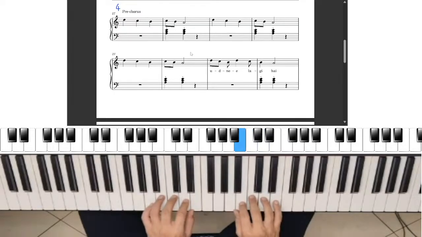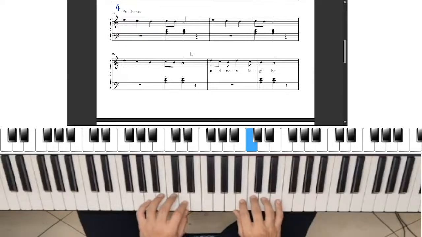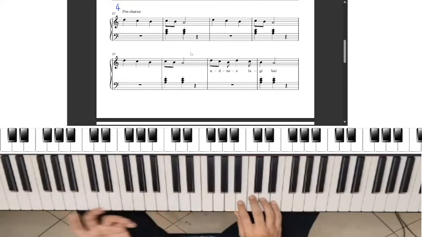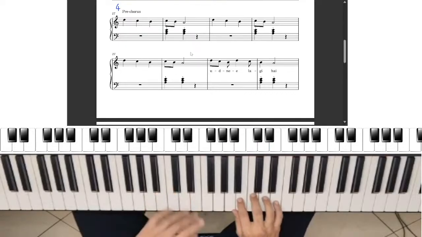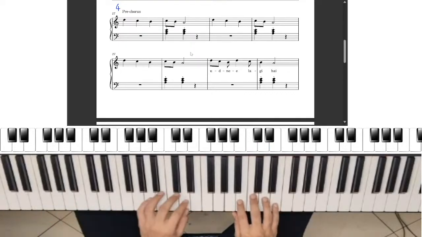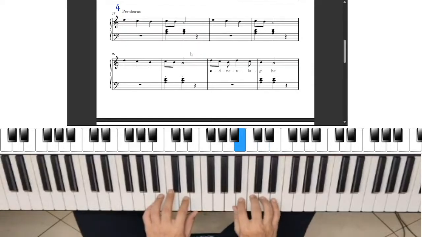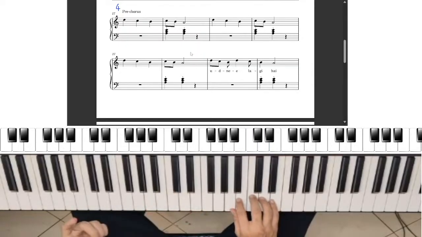4th time, उड़ने लगी है. It's different the 4th time. It's actually the same. But the 4th time, there's a small variation happening. I think you should do that. If you can sing the lyrics and play along with that, that would be perfect.